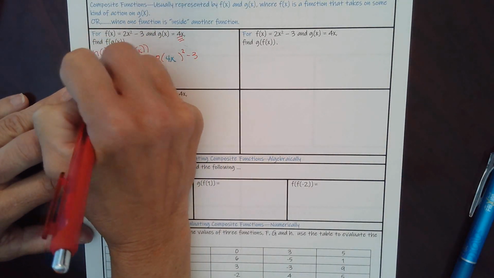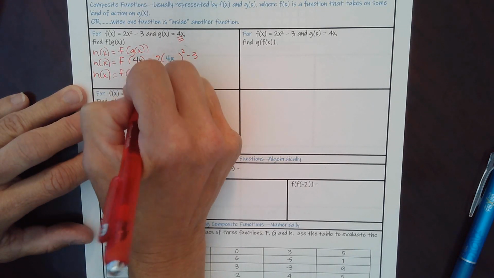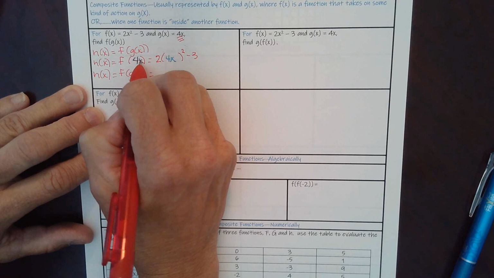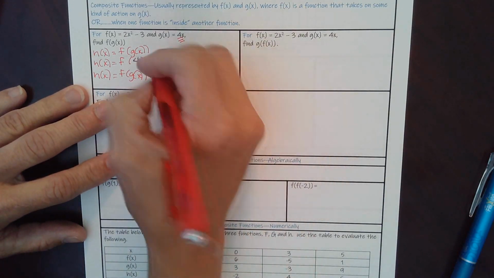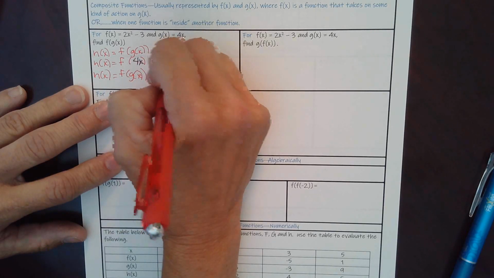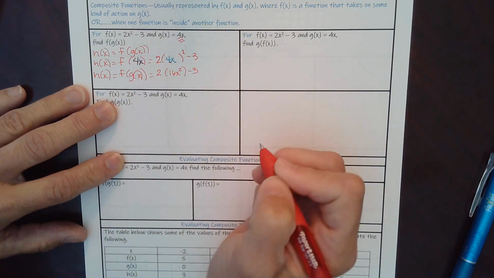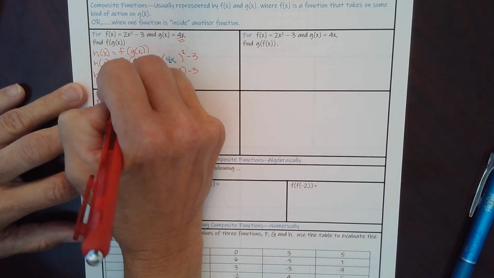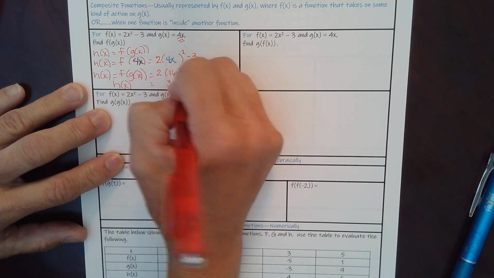So this is h of x equals f of g of x, because remember g of x was 4x. Then this is, what, 16x squared. So I have 2 times 16x squared minus 3. And that h of x turns out to be 32x squared minus 3.